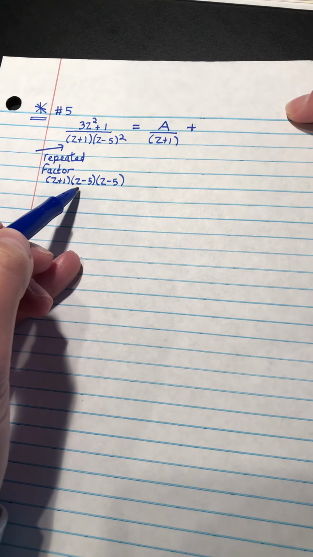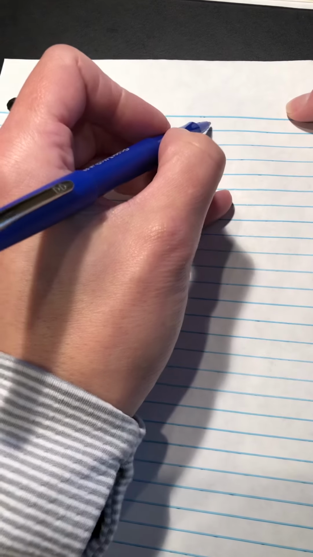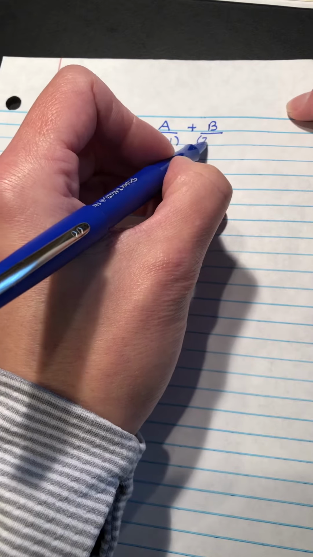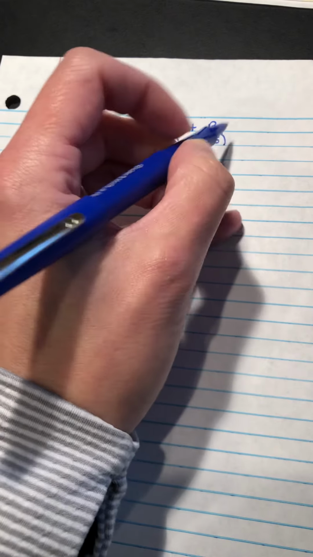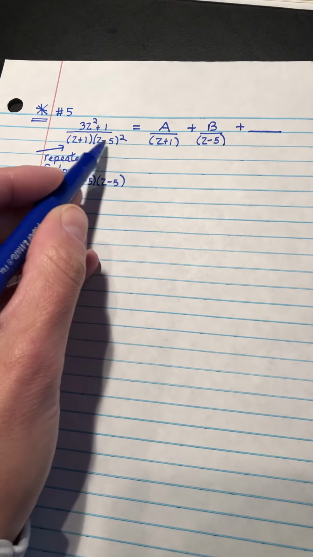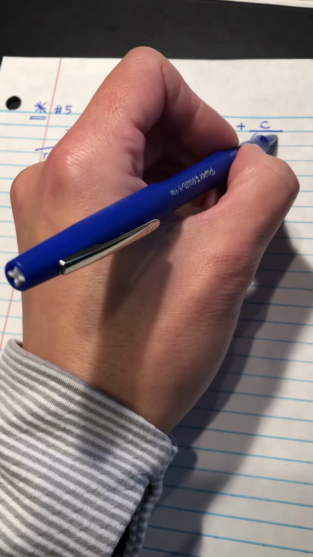But with my repeated factor, I have to first write it as a degree 1 in the denominator. So I have to first say B over the quantity z minus 5, right? But then I do need to put in the z minus 5 squared. So C is going to go over the quantity z minus 5 squared.